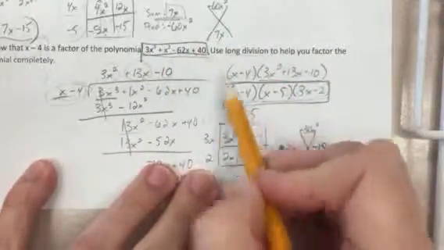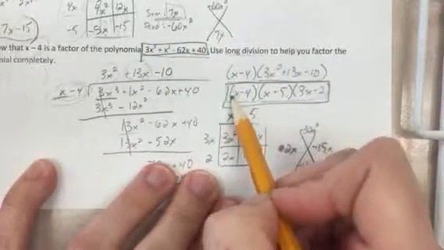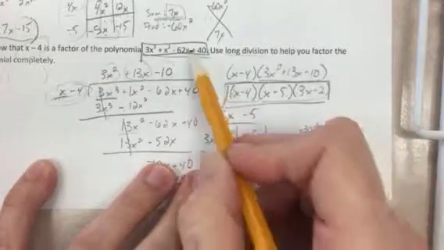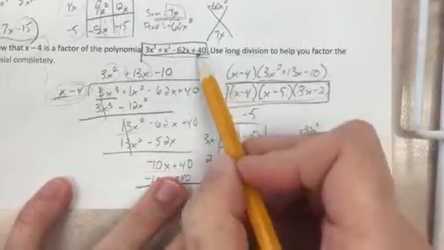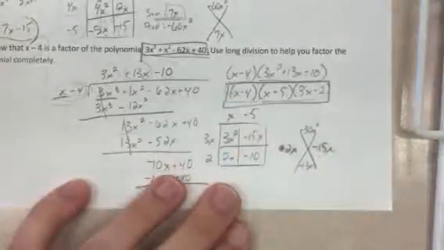You should be able to graph these two and get the same graph, which you've seen me do several times in other videos, so I'm not going to go through that again. But you should check your work on your tests.